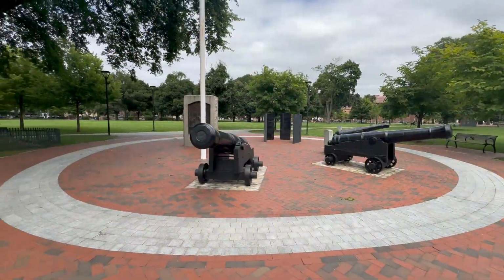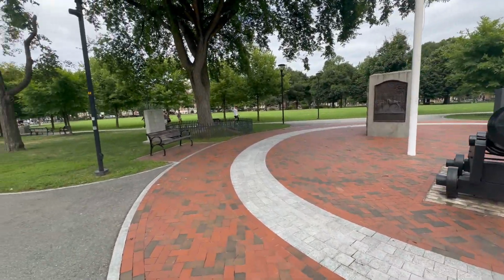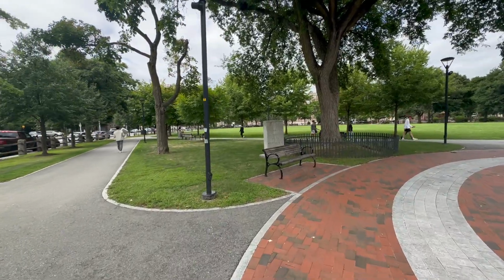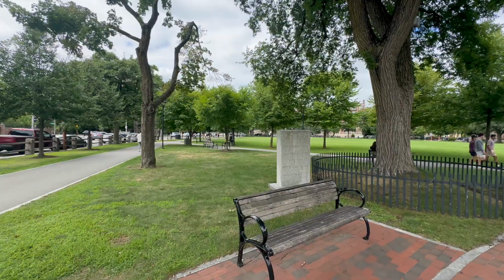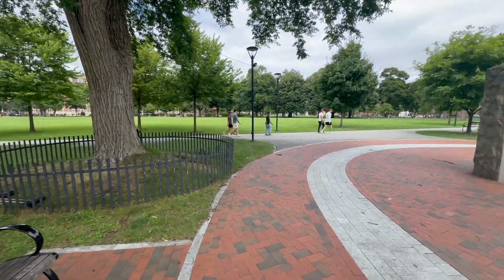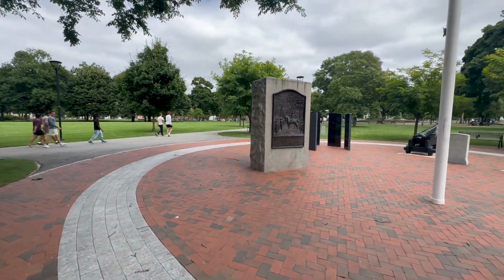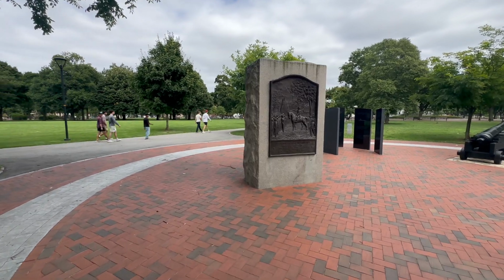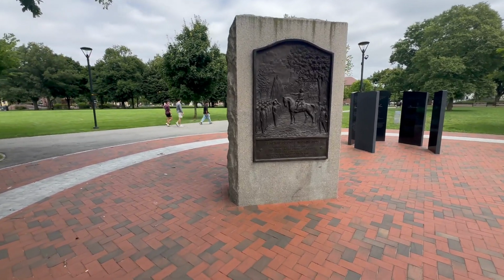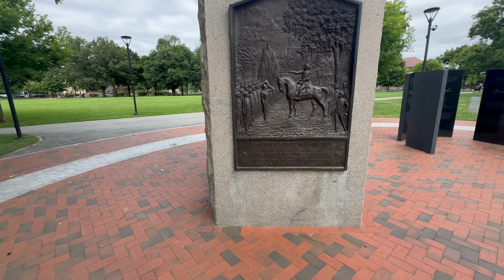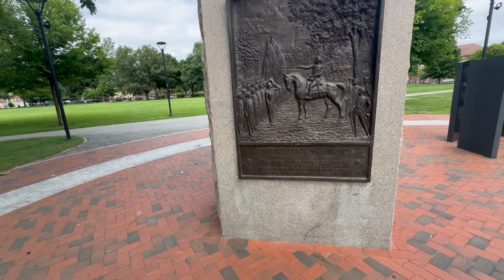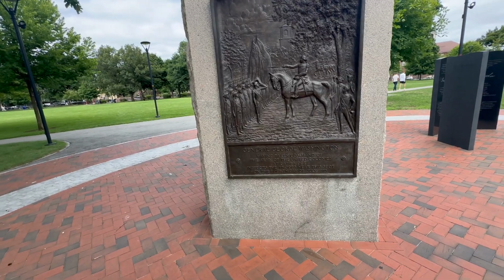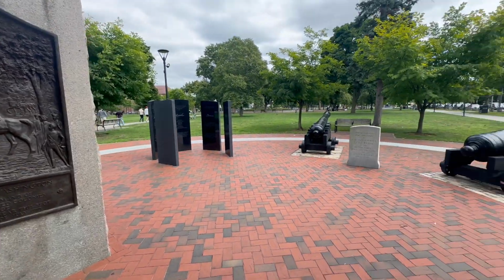Yes, this is something. This is called Washington's First Command of the American Army. This is something about the American Army. General George Washington, having taken the command of the Army of the United Colonies at Cambridge, inspected the troops near the spot on the 4th day of July 1775.